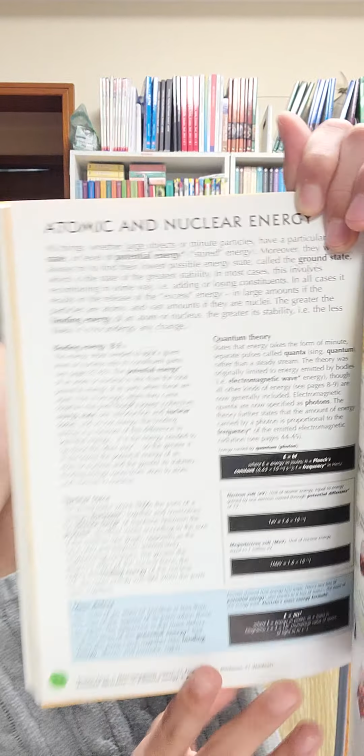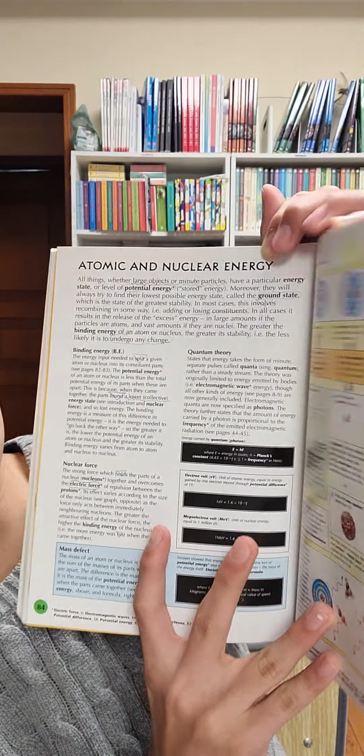Quarks are not points in space, and they're not actually that shallow, but we say they are because it helps us move forwards. It's the story of the point particle. Then we have atomic and nuclear energy. This is one of the more fundamental things of physics, and atomic physics too.